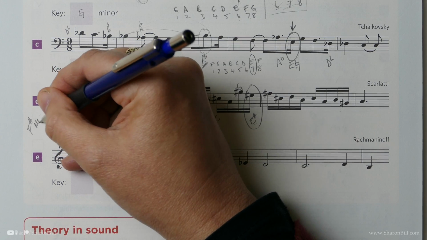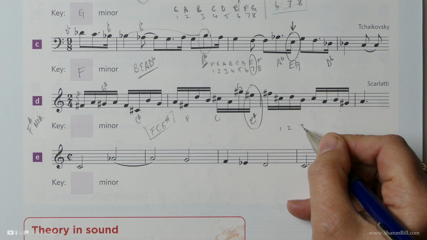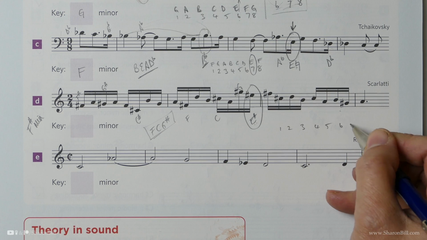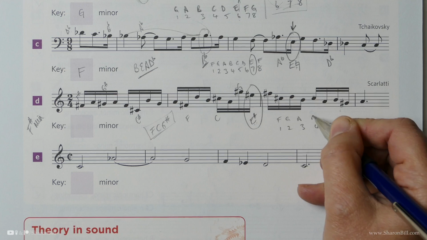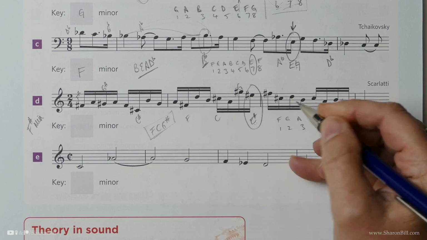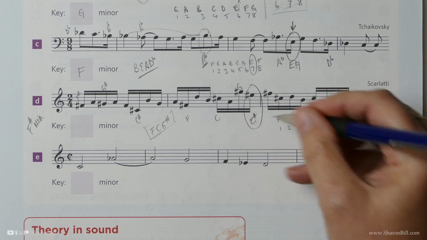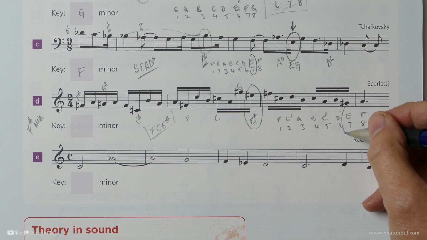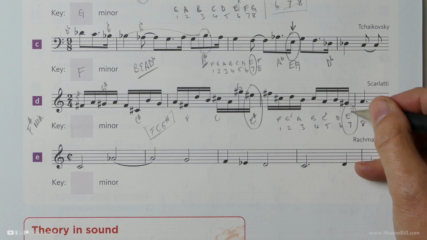sharp minor. And then if we just write out 1, 2, 3, 4, 5, 6, 7, 8, F, G, A, B, C, D, E, F. Of course, these will be sharps here. So how can we explain this E sharp? It's the 7th degree, which is raised as an accidental.